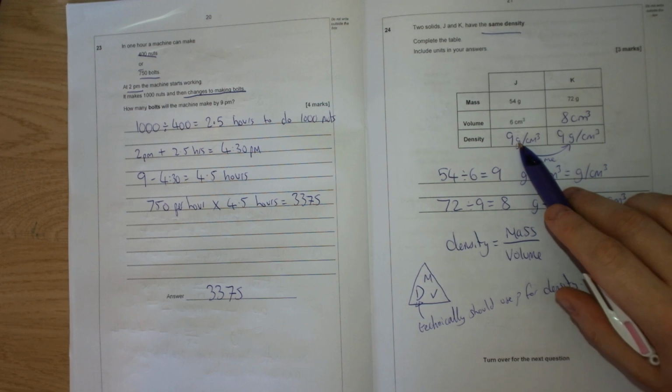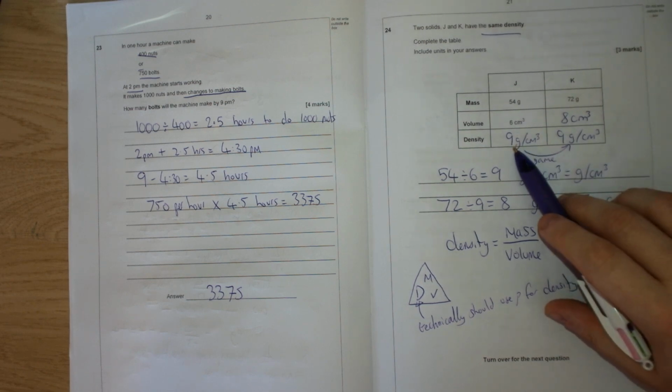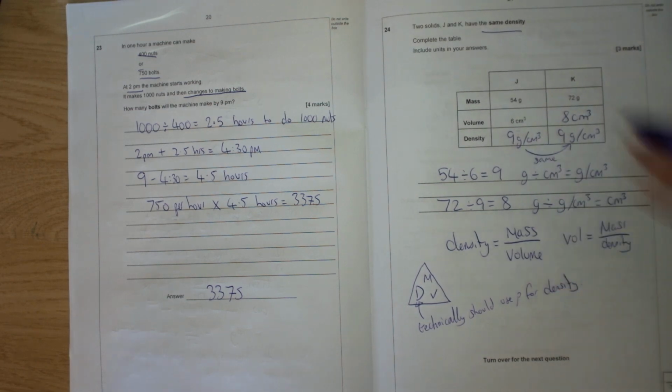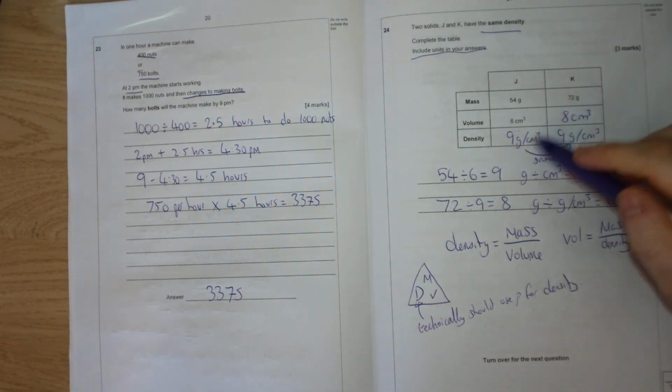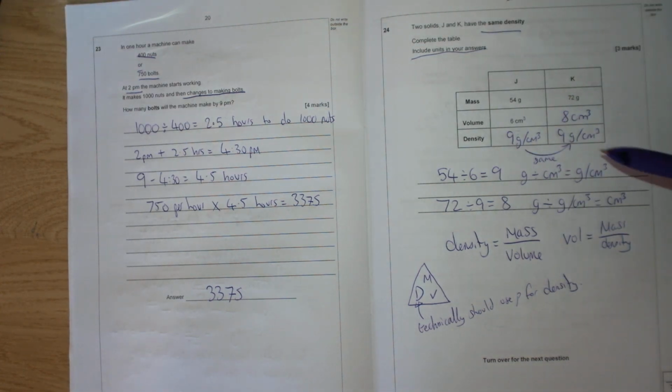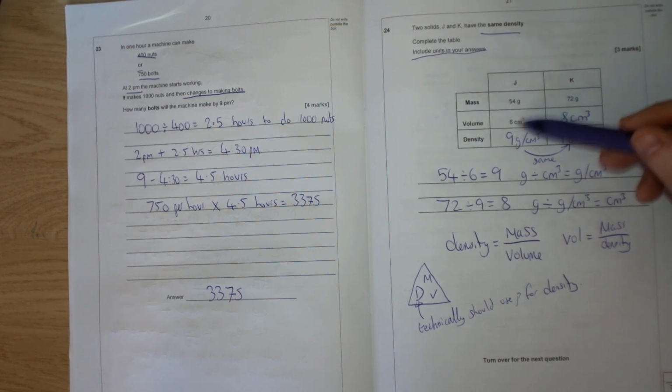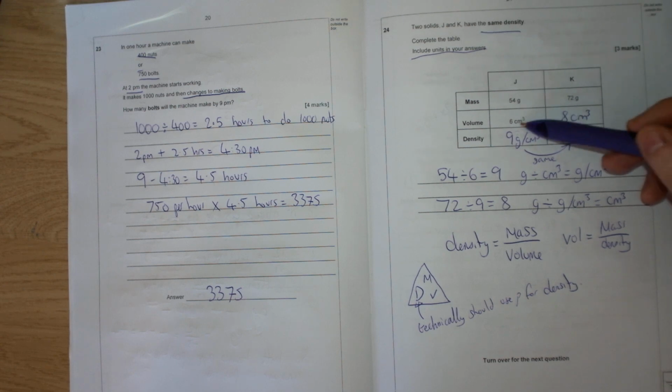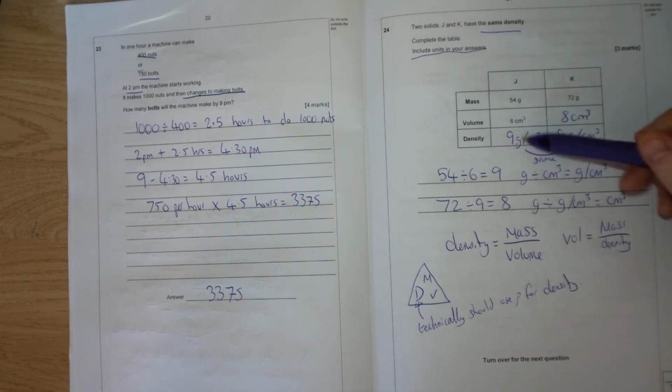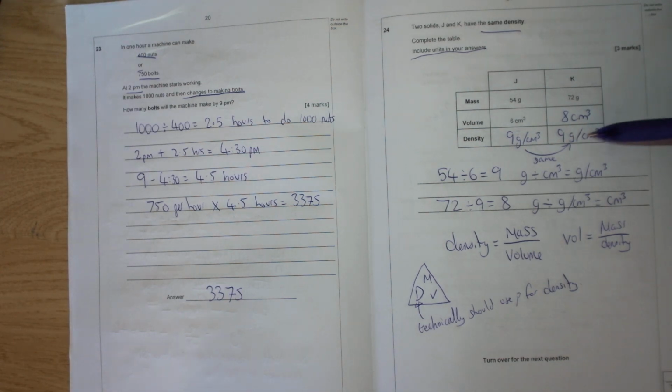So I know 54 mass, 9 volume. 54 divided by 9 gives me 6 grams per centimetre cubed. It's very clear, give your units. If you miss your units off, you're throwing away marks there. Grams divided by centimetre cubed is grams per centimetre cubed. That's how you work out units for density. Just put the 2 units together. So therefore, if that's 6 grams per centimetre cubed, that one is 6 grams per centimetre cubed as well.